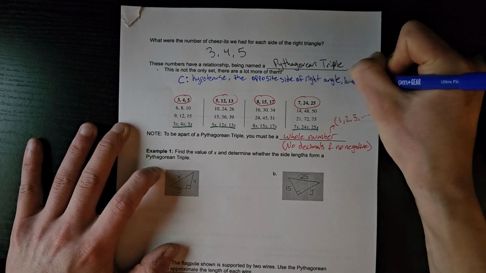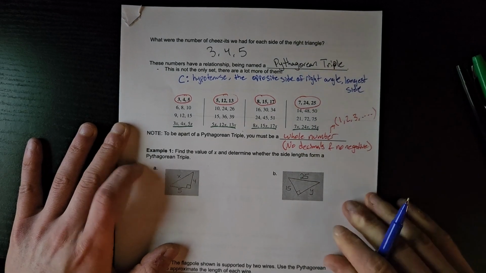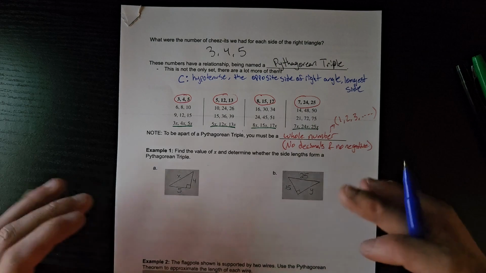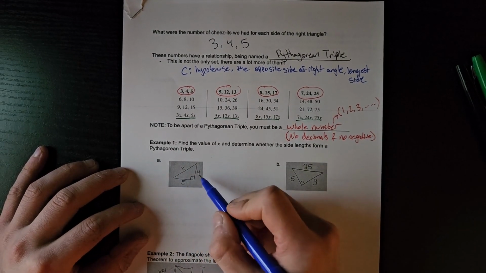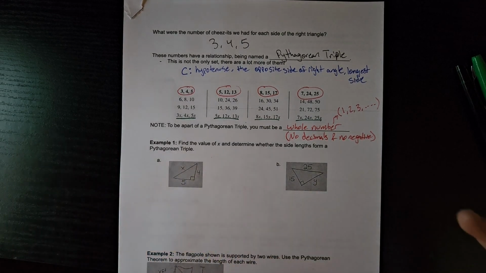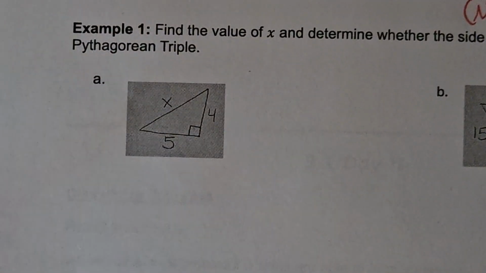And it's also the longest side. So when we're working on trying to find Pythagorean triples and trying to see if something's a right triangle, we have to keep in mind we have to find out what C is. So looking at A, I have a 4, a 5, and an X. I don't know what every value is on this triangle itself.